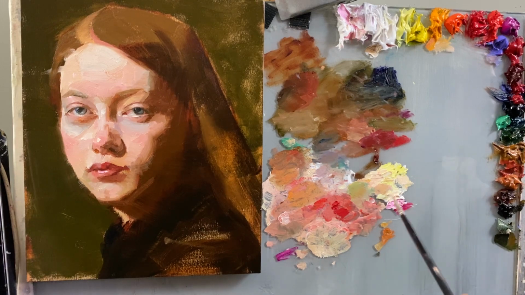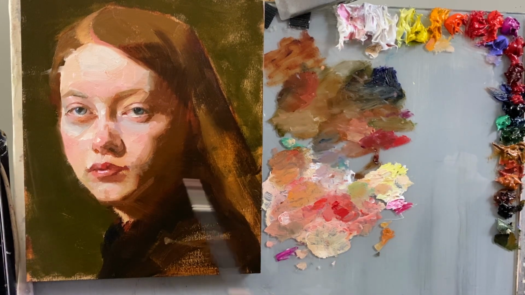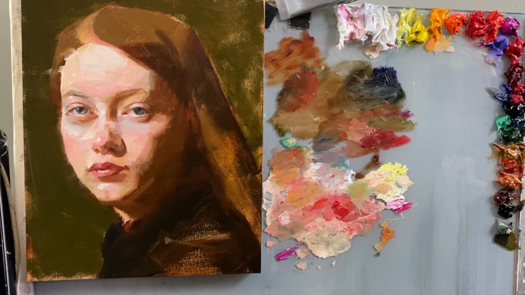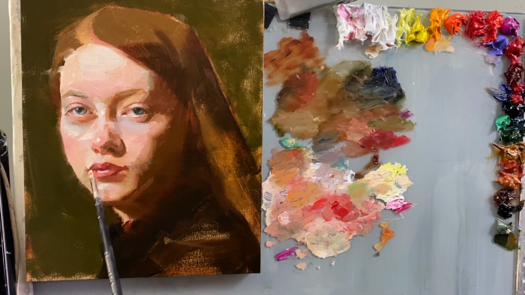It's observing that and bringing it back to seeing it in your photograph. So you end up using your photograph with intention, but not necessarily painting all the information that's there, because some of it is not correct.